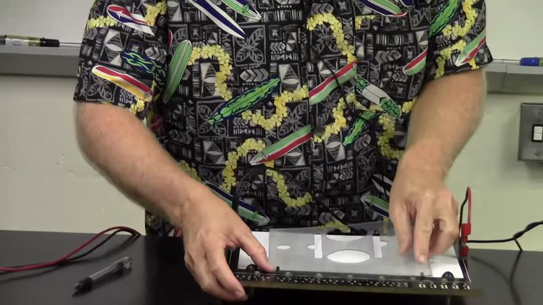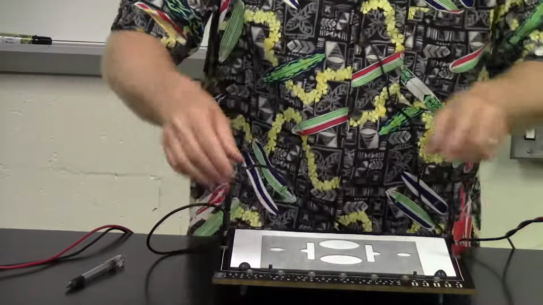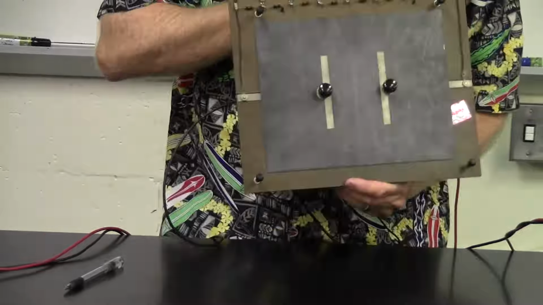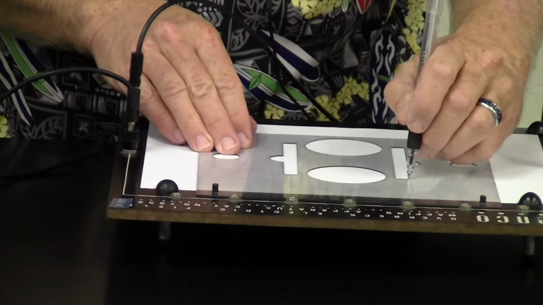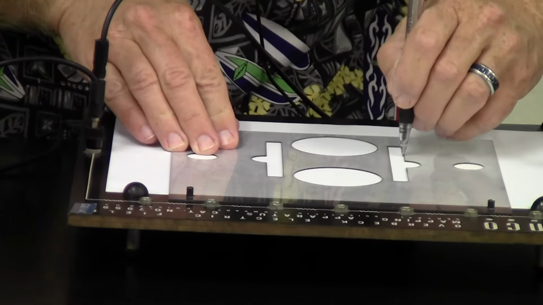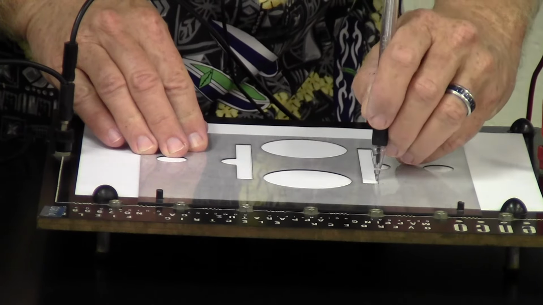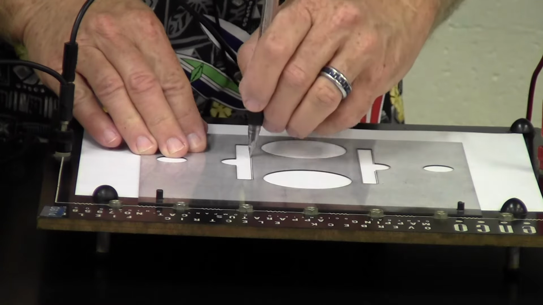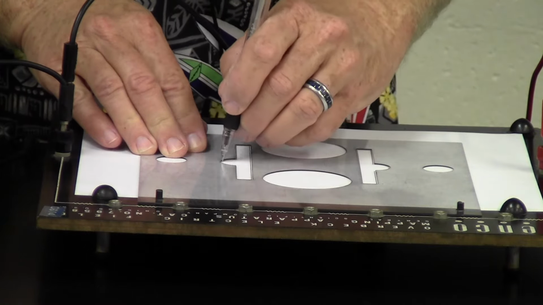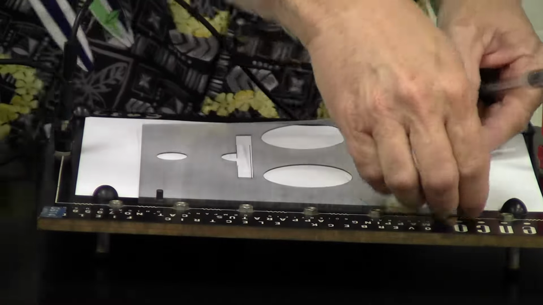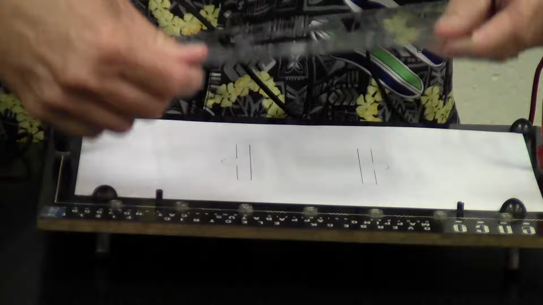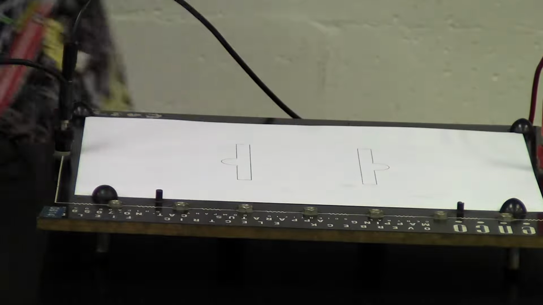So if I were to lay this template on here and maybe just look on the underside to make sure it matches, the first part of my drawing is just to outline where the metal plates are before I try to draw the equipotentials and the electric field.